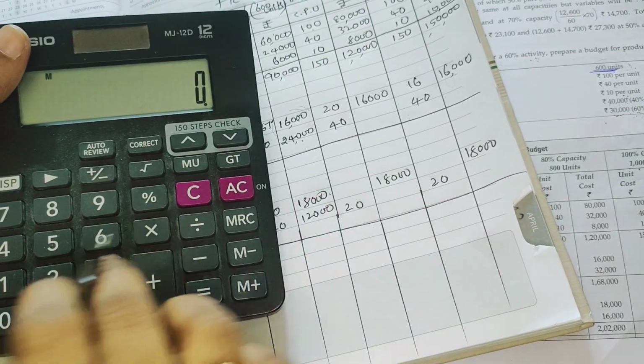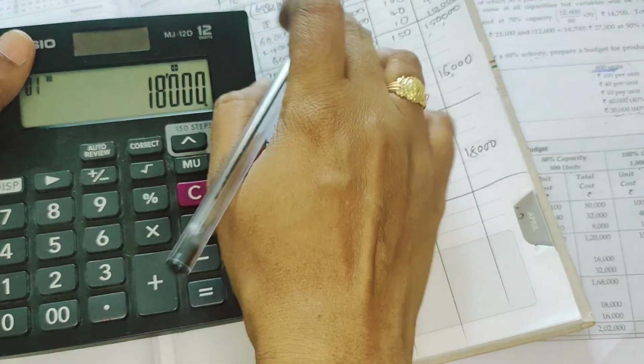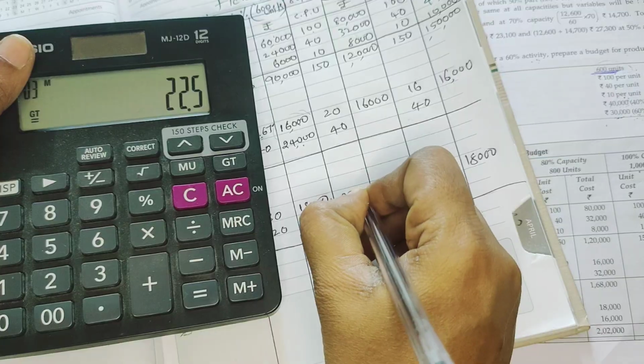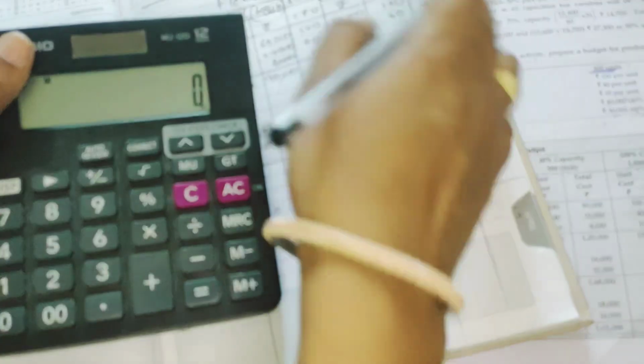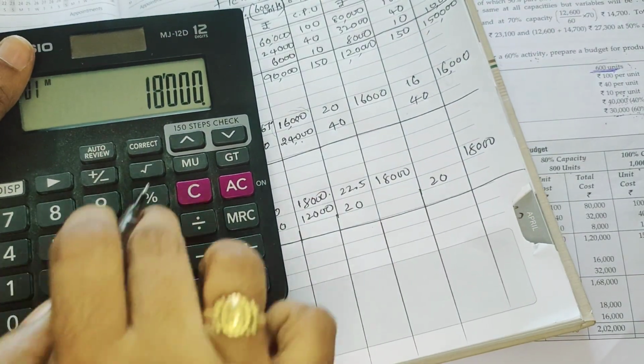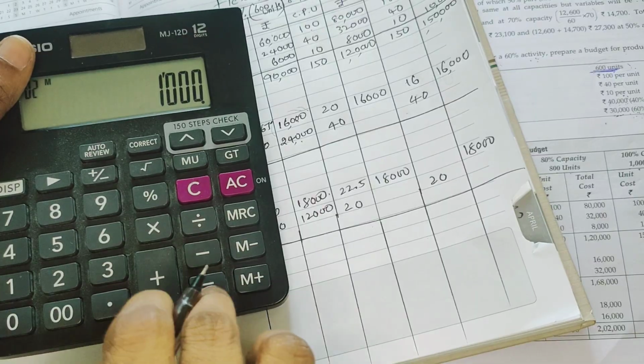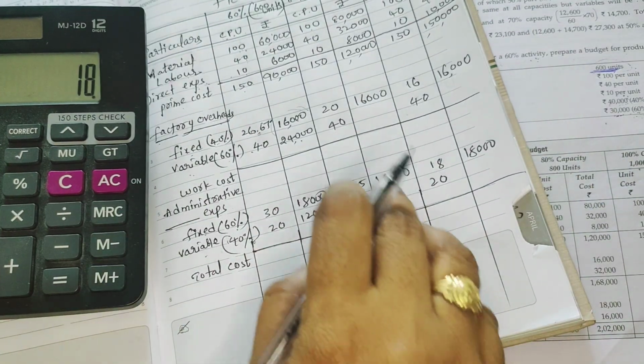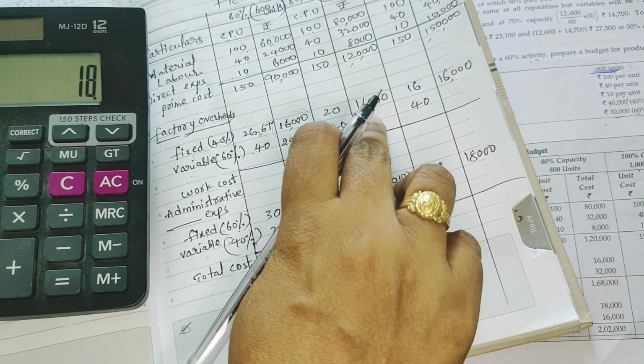Next, 18,000 divided by 800 is 22.5. Next, 18,000 divided by 1000 is 18.